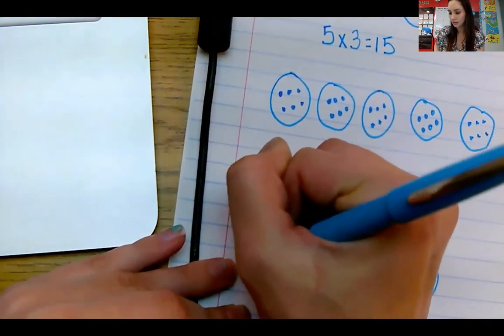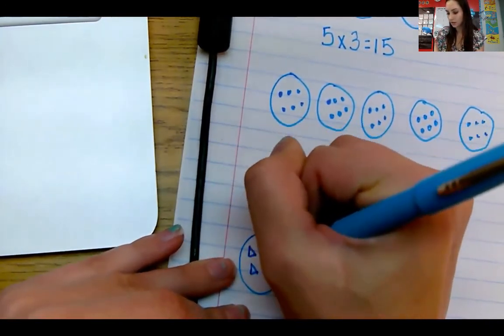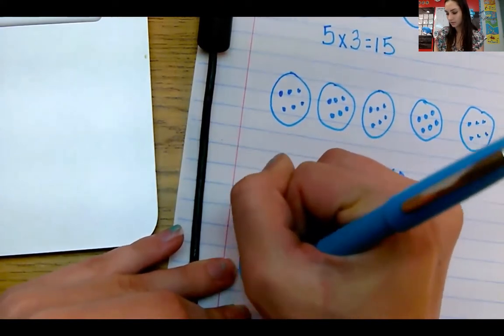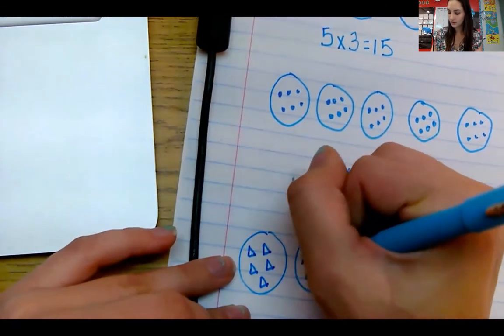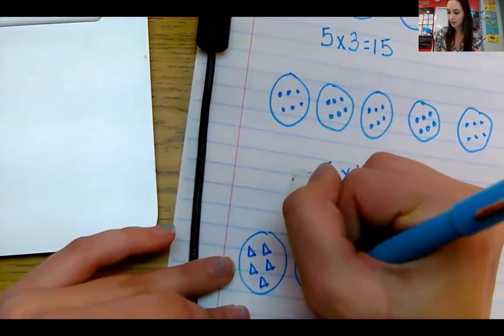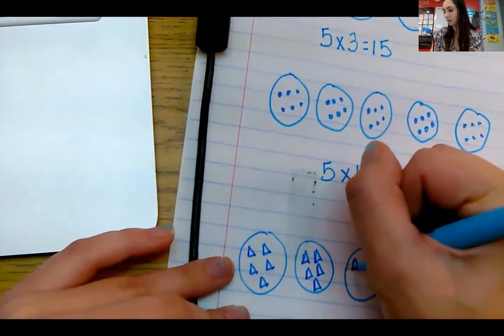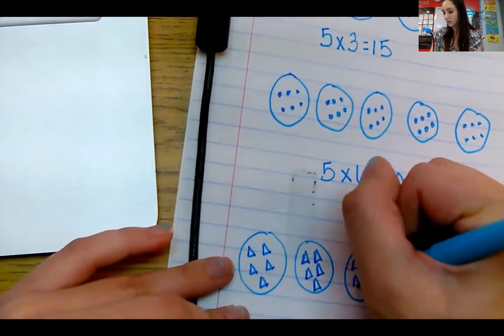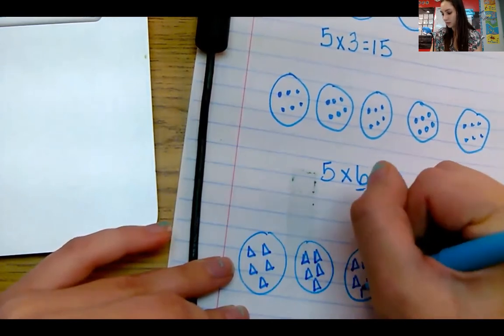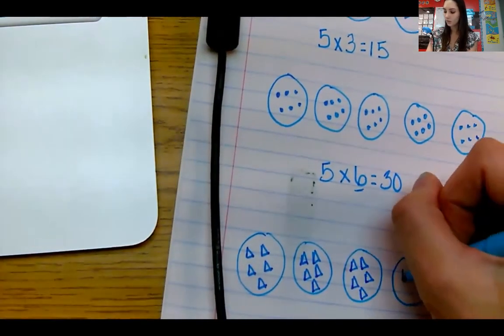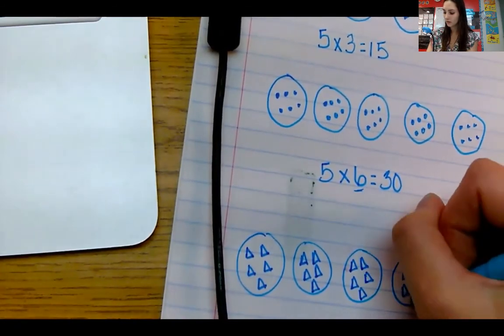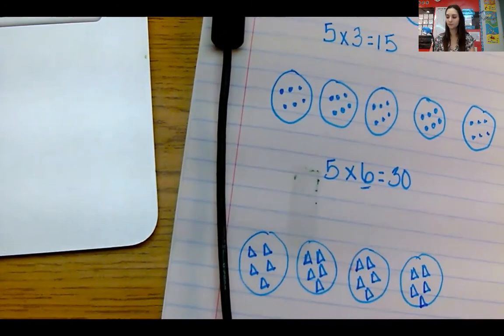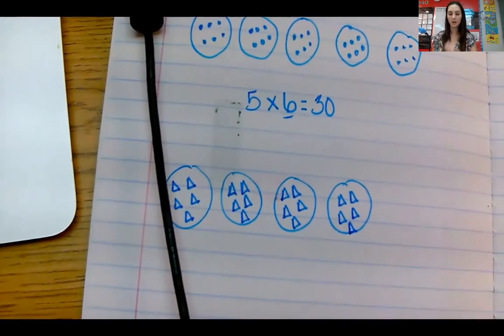1, 2, 3, 4, 5 triangles in each of the 4 loops. Okay, so I'll give you a second to think about what equation you would make from this loop and group.